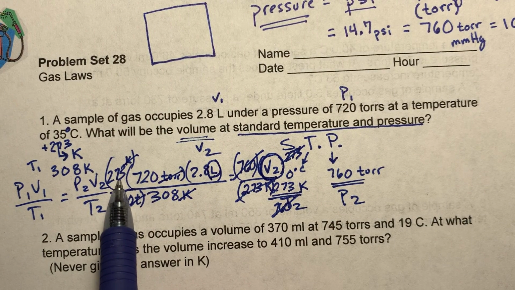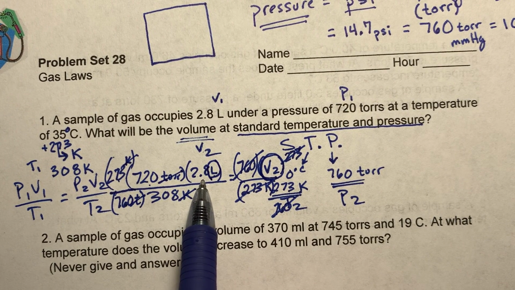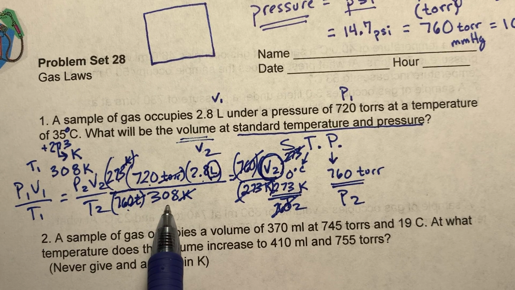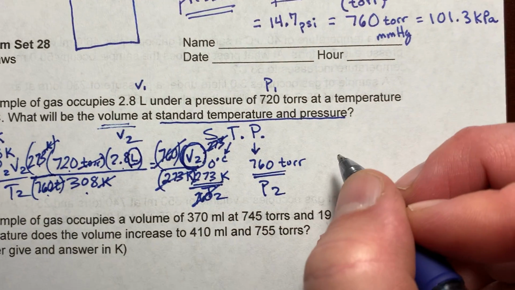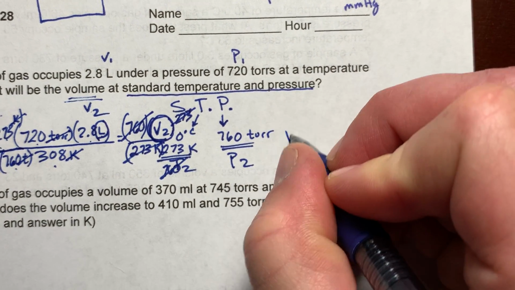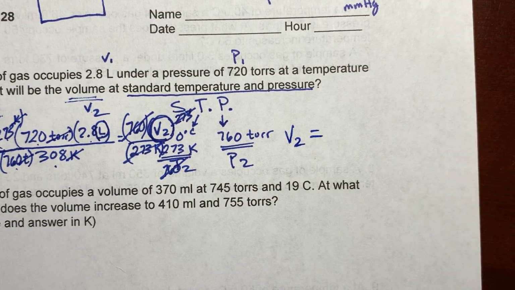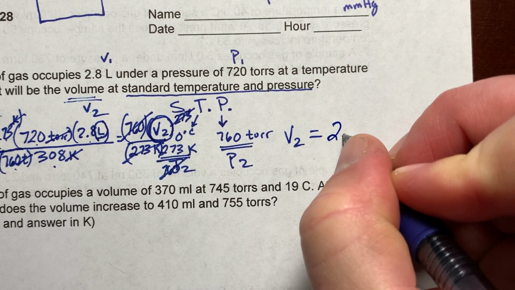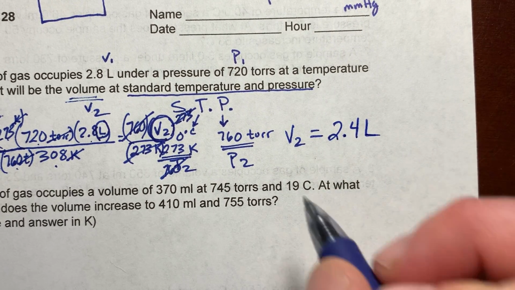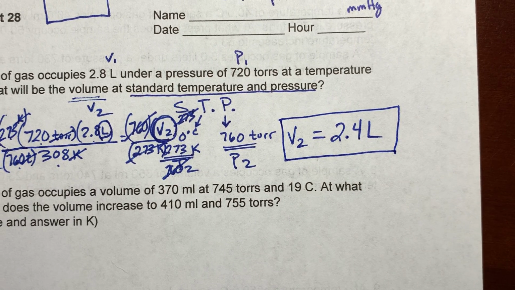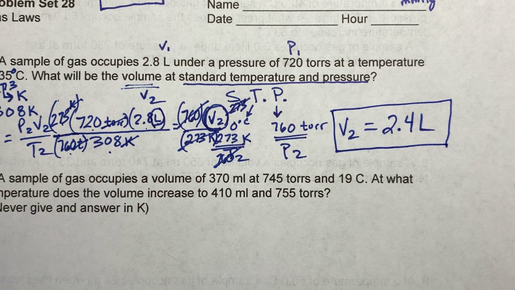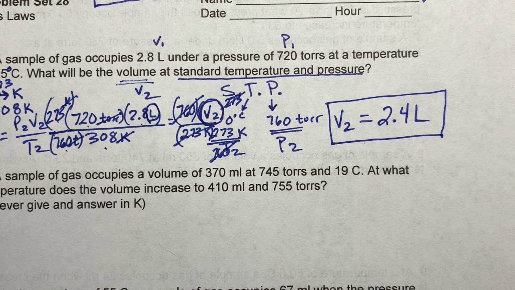So I'm going to multiply 273 times 720 times 2.8 divided by 760 divided by 308. And when I do that, scoot on over here because I'm running out of space. My V2 is going to be equal to 2.4 liters. That's how you use the combined gas law. All these problems are pretty much like that.